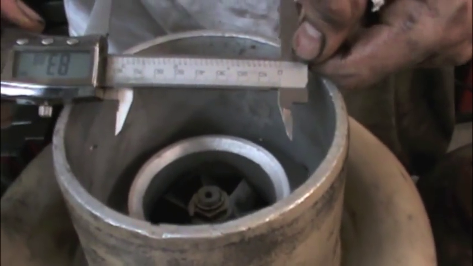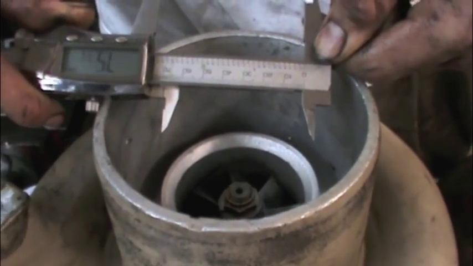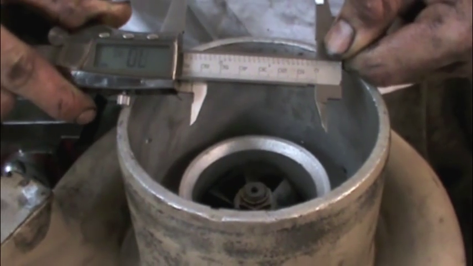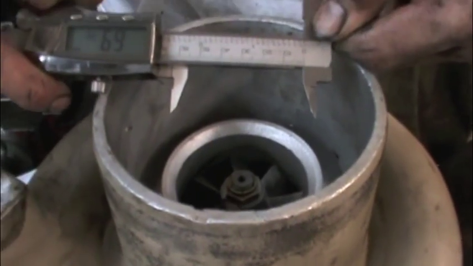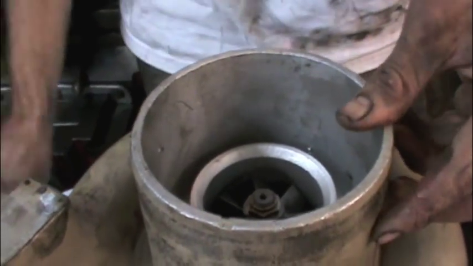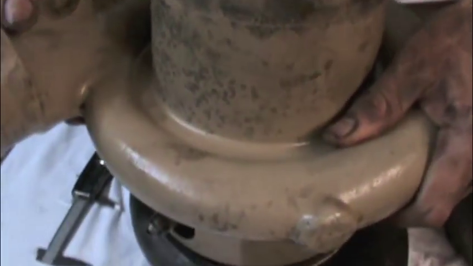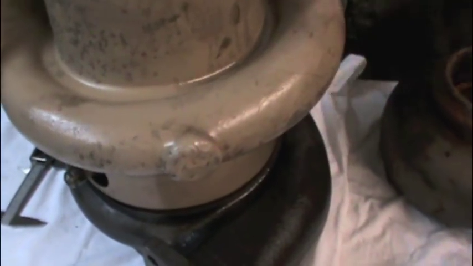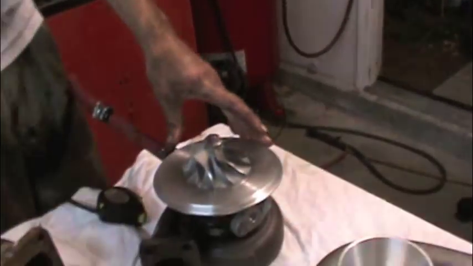Now go over here on your compressor section. Make sure that it's smaller, so you're bringing it down. Okay, good. This one's showing 69. So your turbine blade's bigger, so this will work. This will do. Now, if you have a turbo like this guy right here, it's really small.